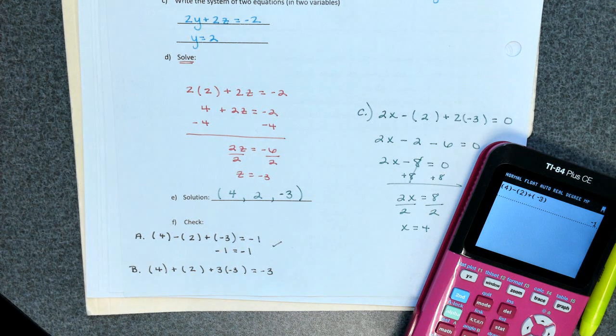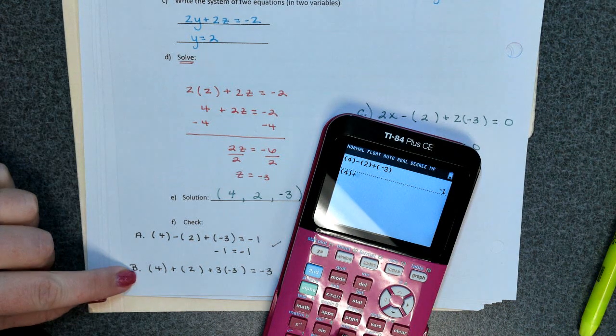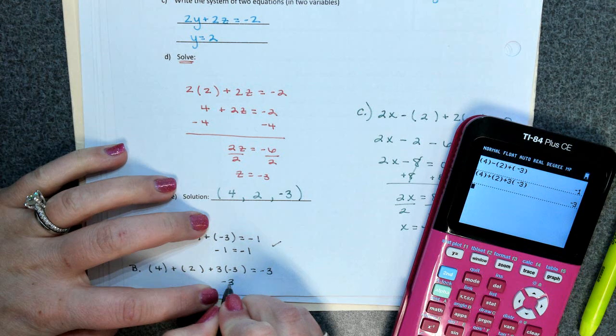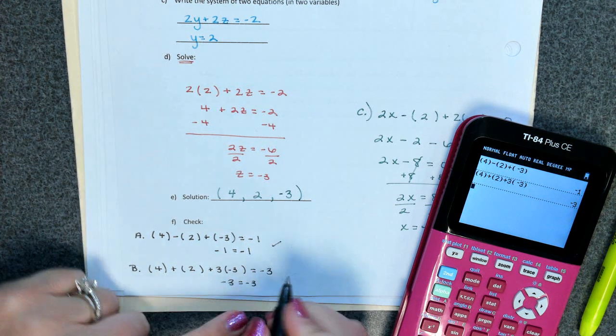Just double checking everything. From there, type in the left side. 4 plus 2 plus 3 times the -3. The left side is -3. Does -3 equal -3? Yeah. Yep, cool, it worked for B.